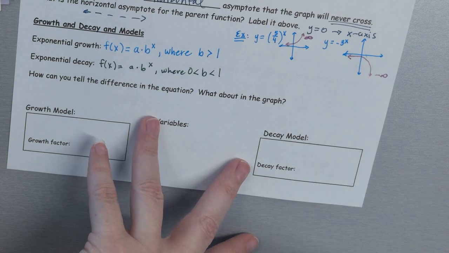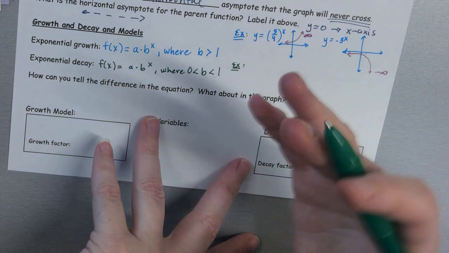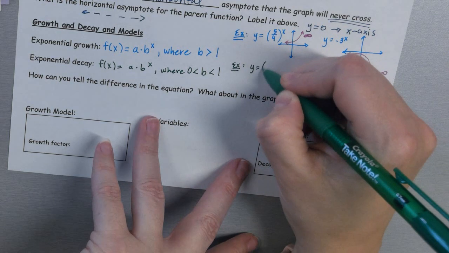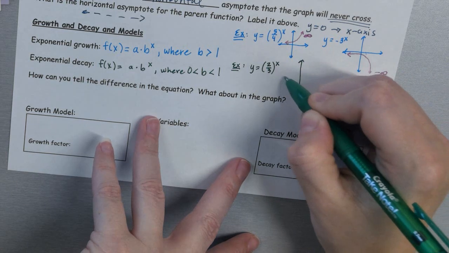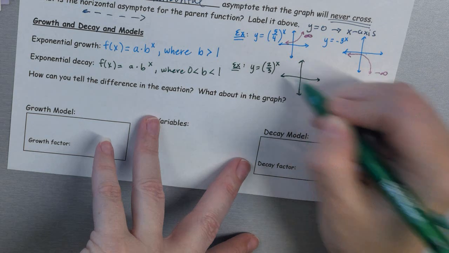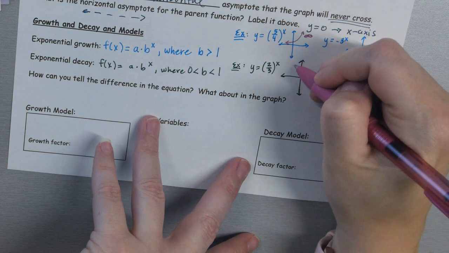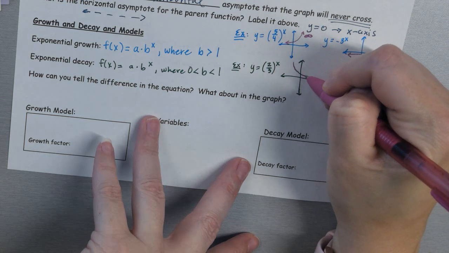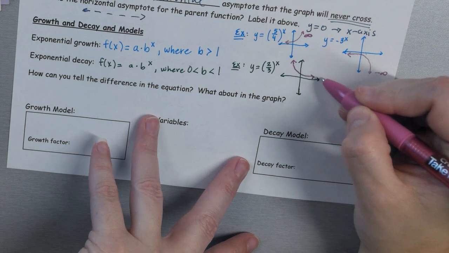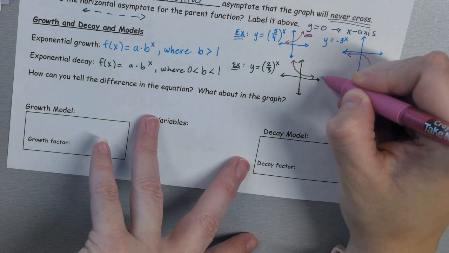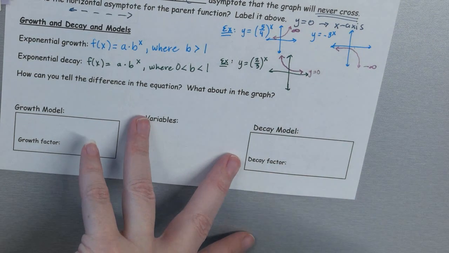Okay, and then if it is decay, we're going to look at what some of those look like. Here would be an example equation, y equals 2/3 to the x. Okay, and then you would have something that looks like this. Okay, now from left to right, this is going to be getting closer and closer to the value of y equals 0. It's approaching that x-axis.